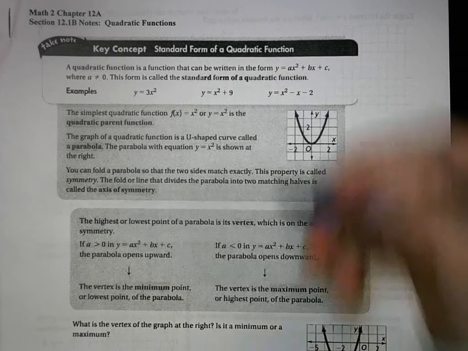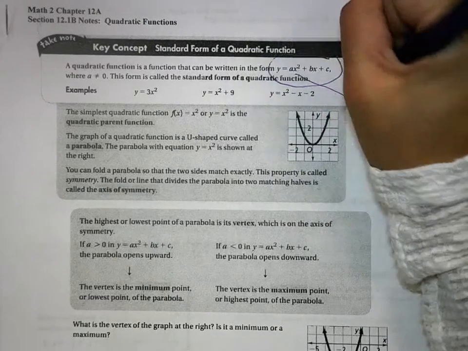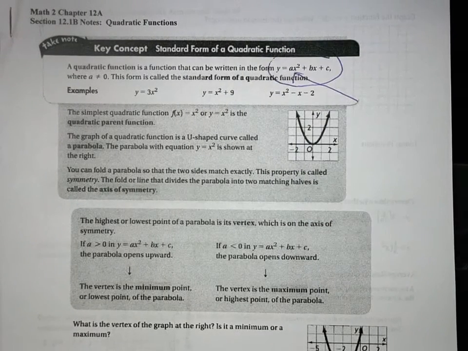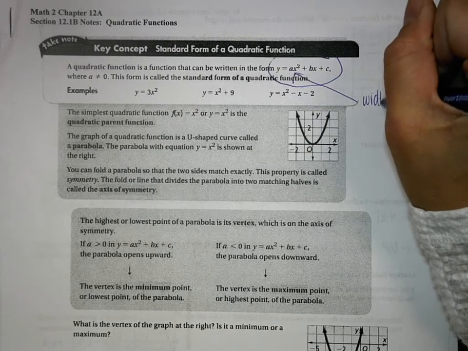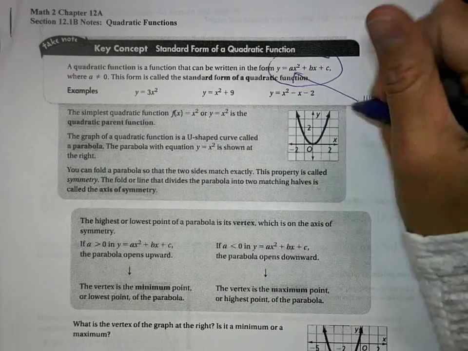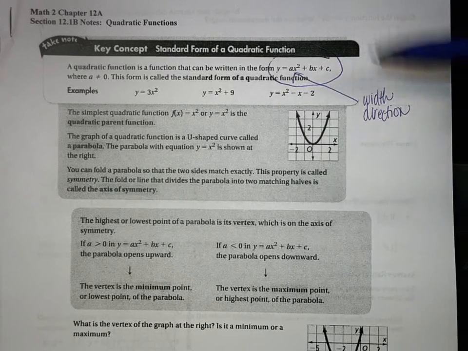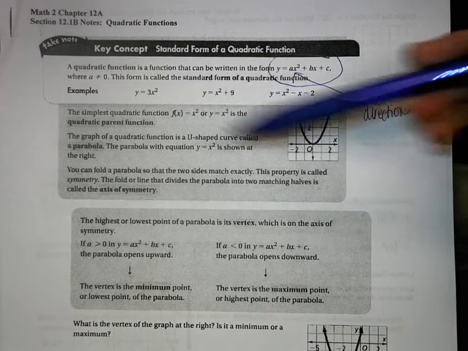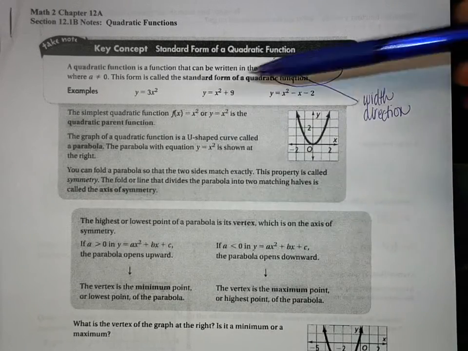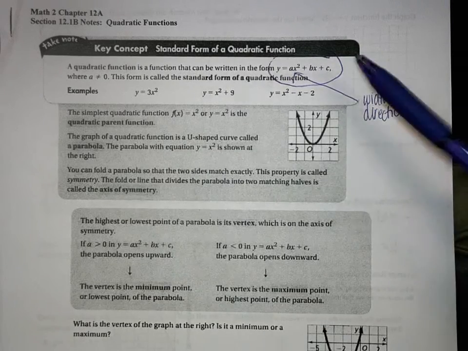The A values. So when this is in standard form right here, remember that the A value, what does the A value tell you? It tells you the width, if it's wide or narrow, so I'm just going to put width. And it also tells you the direction. Okay, so today we're just going to be going back and learning some of these things. And then you have it written out more in words. So here's your quadratic functions. They can be written in multiple forms.